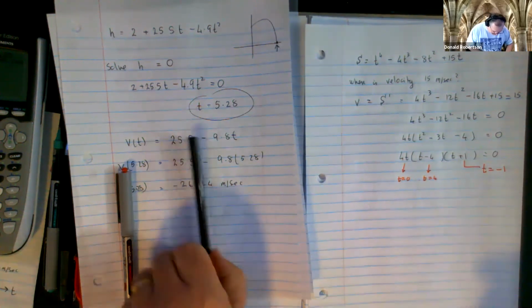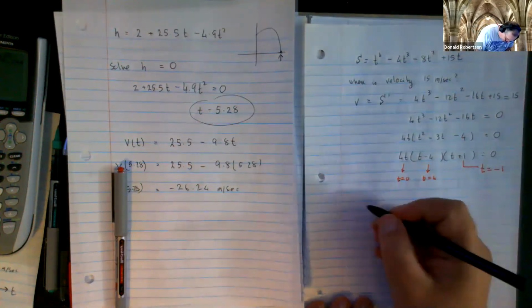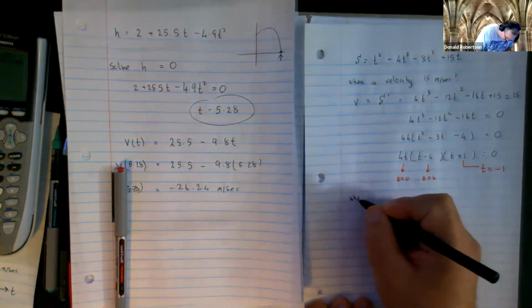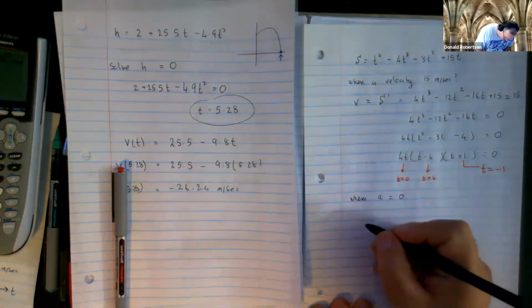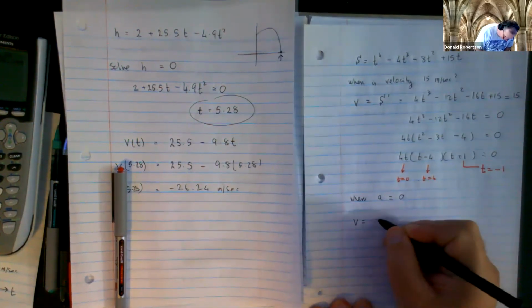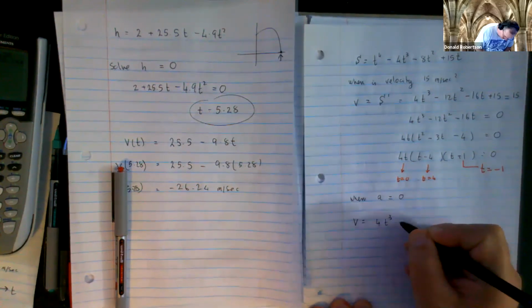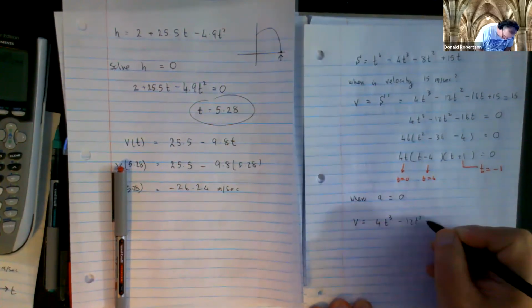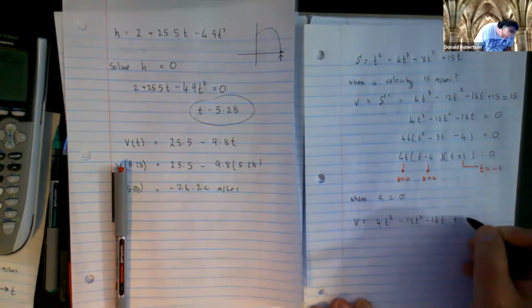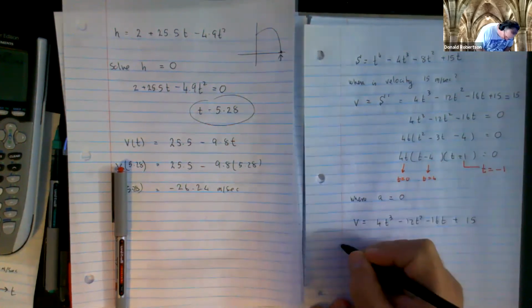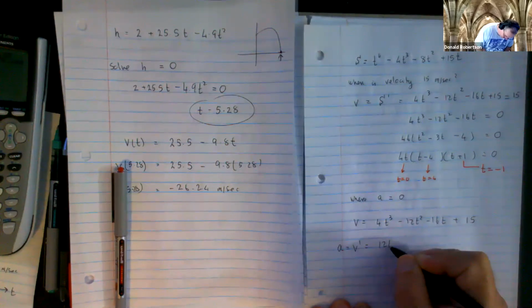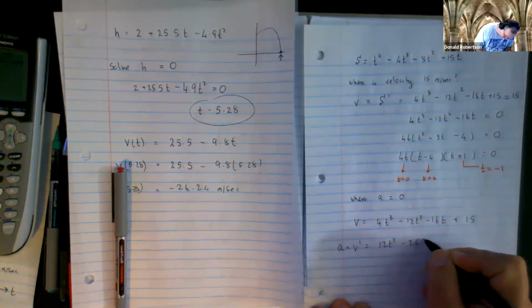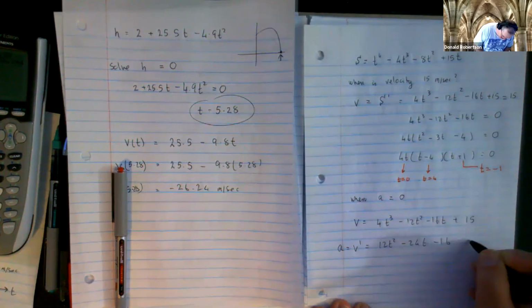Now, the next question says, when is acceleration equal to 0? Well, I know the velocity function. We just found that a minute ago. To get the acceleration, you differentiate the velocity, and then you make it 0.